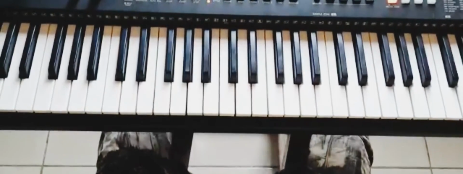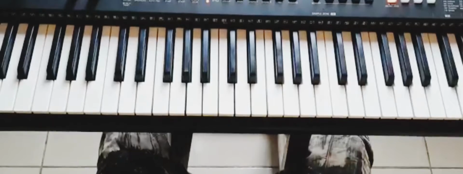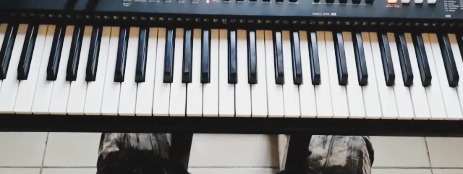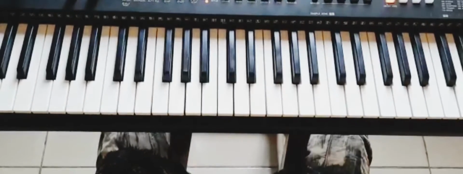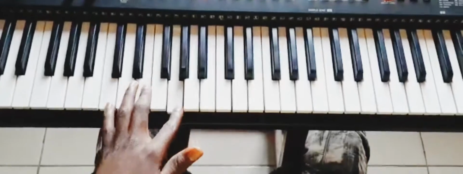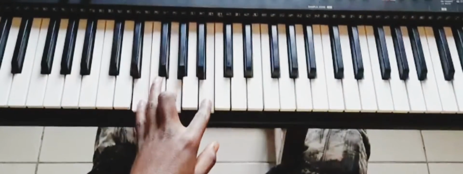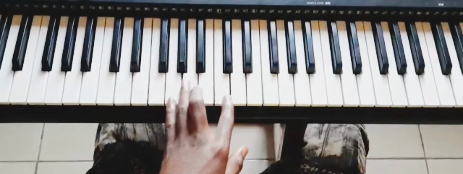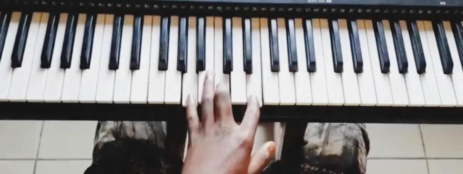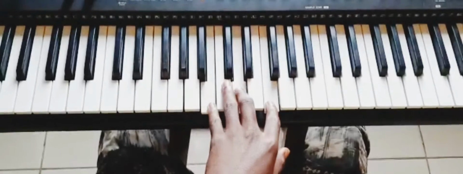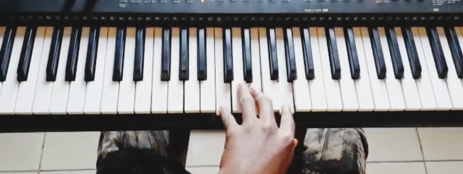Basically, the chords of these various notes with respect to the key of C major are: major, minor, minor, major, major, minor, diminished, and back to your major.